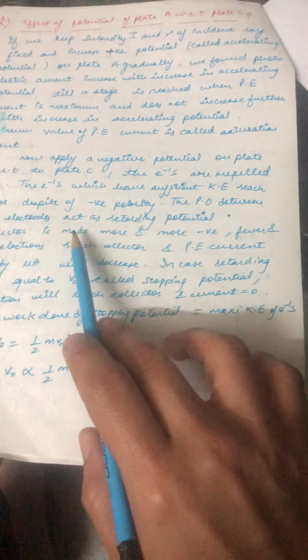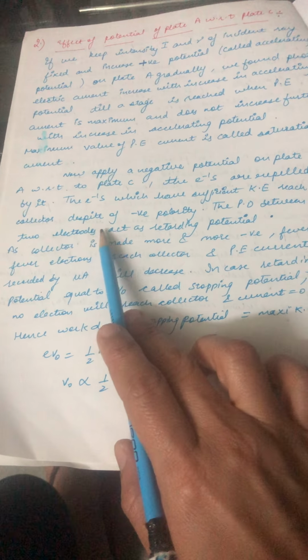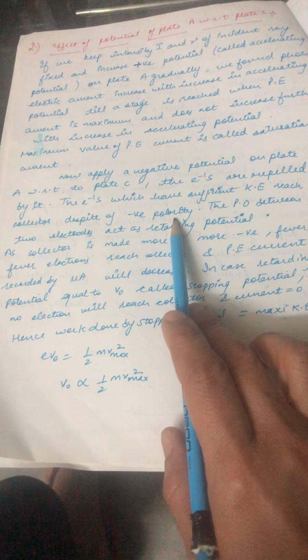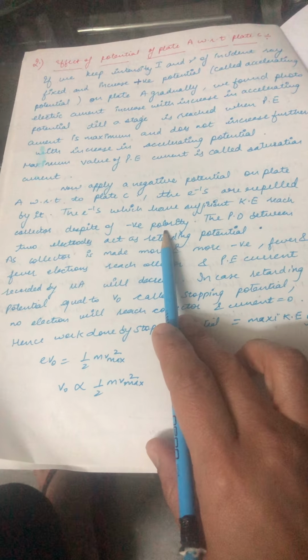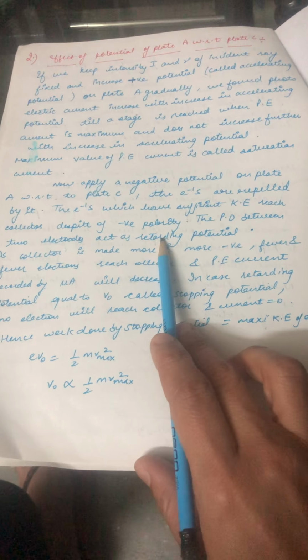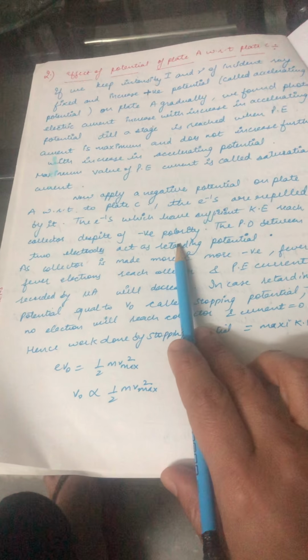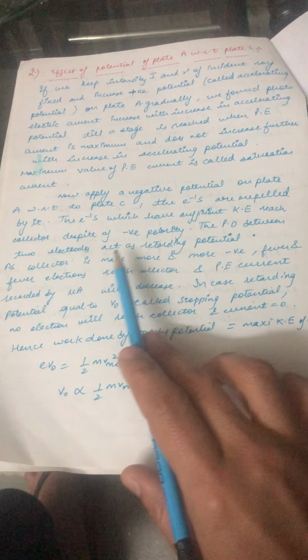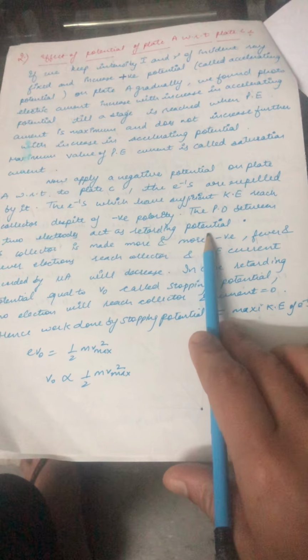The electrons which have sufficient kinetic energy reach the collector despite the negative polarity, because that negative polarity is continuously repelling the electrons. So only those electrons which have sufficient kinetic energy will be able to reach this negative plate. The potential difference between the two electrodes now acts as a retarding potential. Why retarding potential?